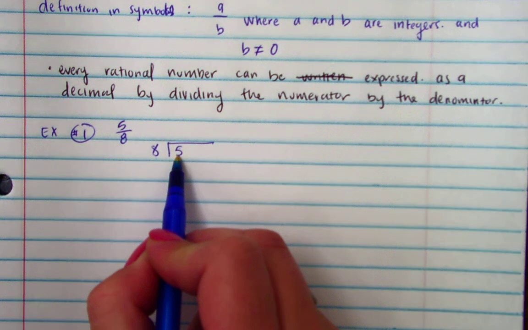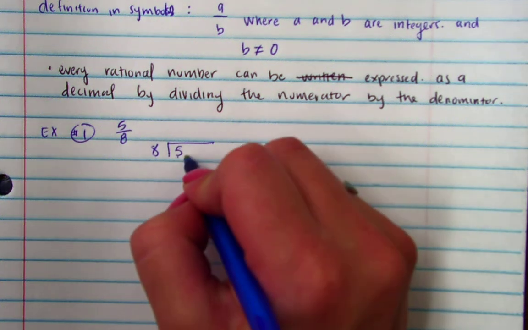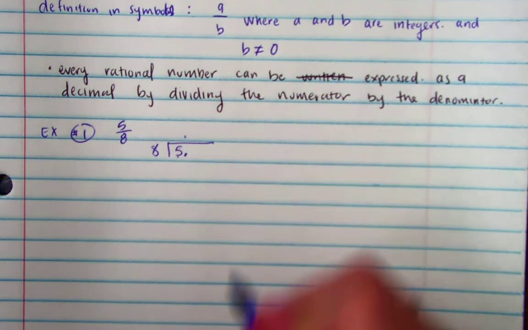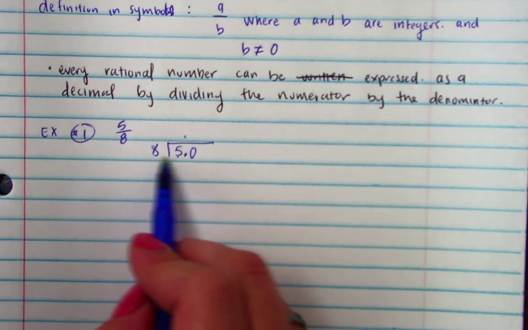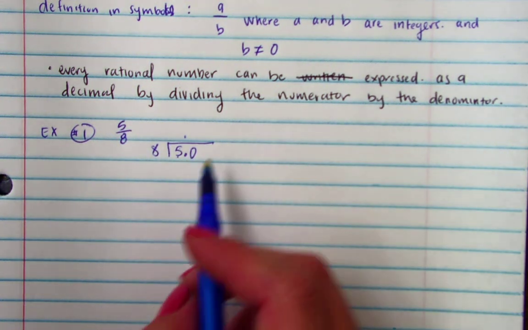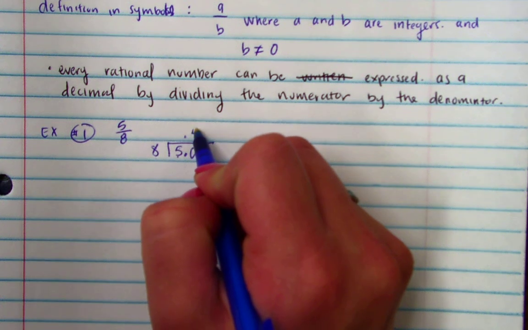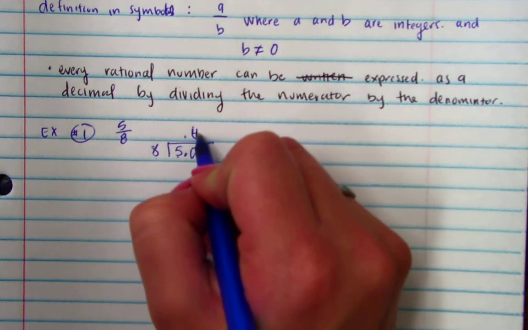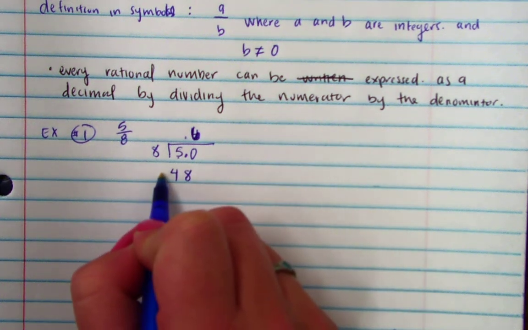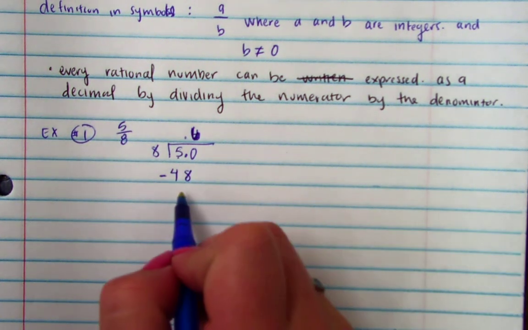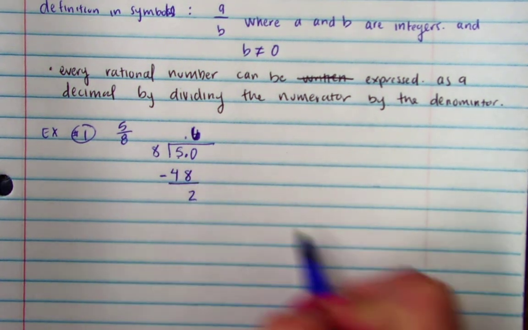Does 5 go into 8? No. How about let's put the decimal point, and we need to put the decimal point up top as well, and we'll add a 0. Does 8 go into 50? Yes. Oh, I'm sorry, it goes into 50 6 times. Got ahead of myself, which is 48. And then we subtract 48 and we get 2.